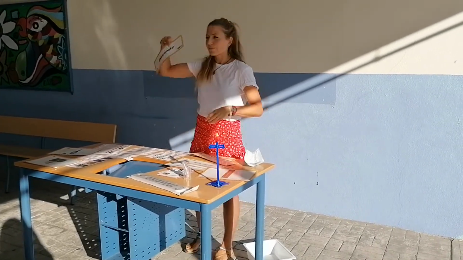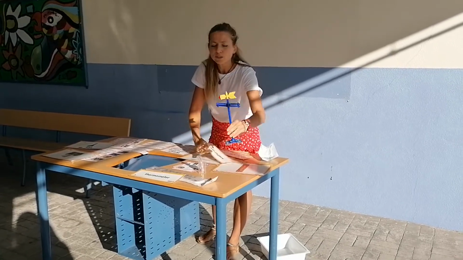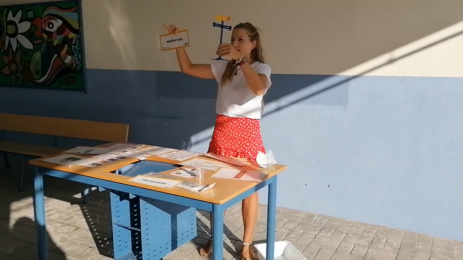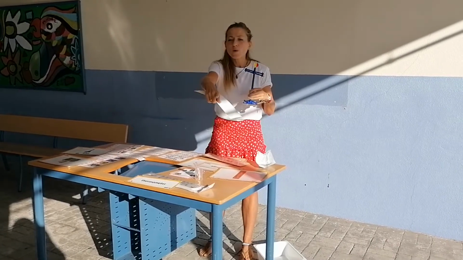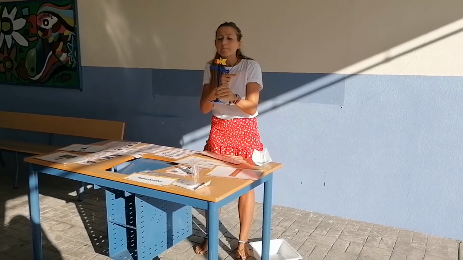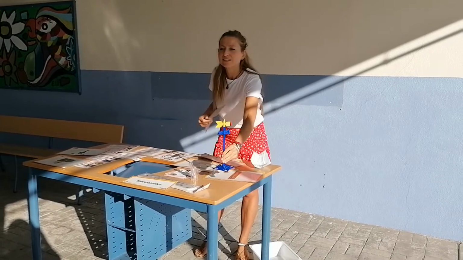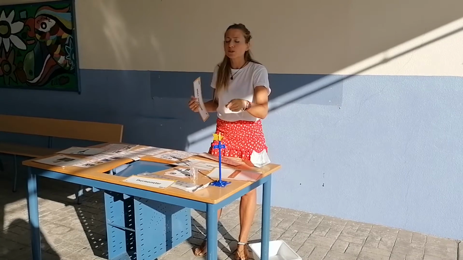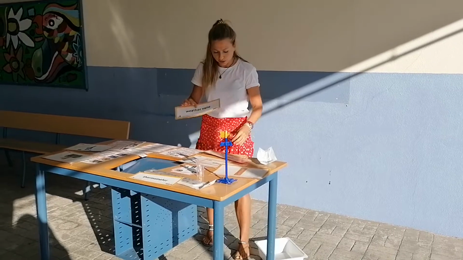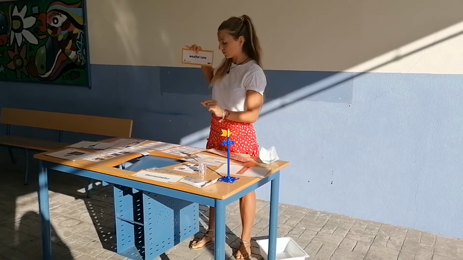Can you say it again? Thermometer. We also use a weather vane. What can we measure with the weather vane? The wind. But the wind what? We have north, south, east, and west. So what do we measure? The wind direction. So the weather vane measures the wind direction.